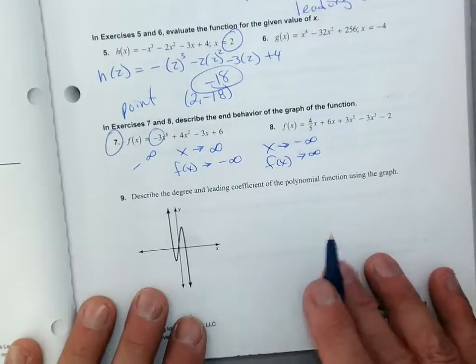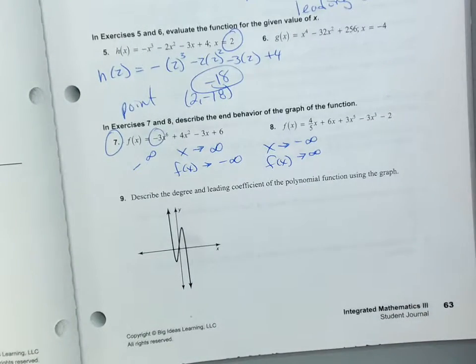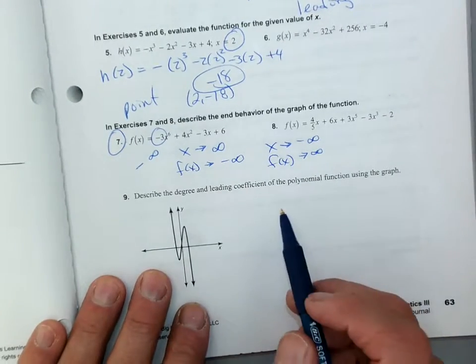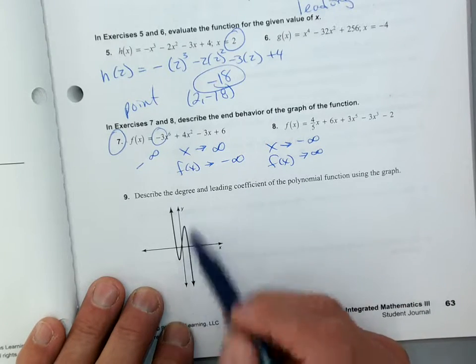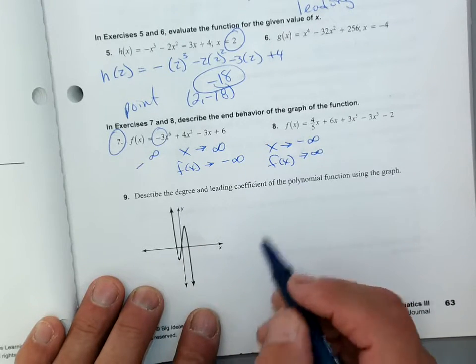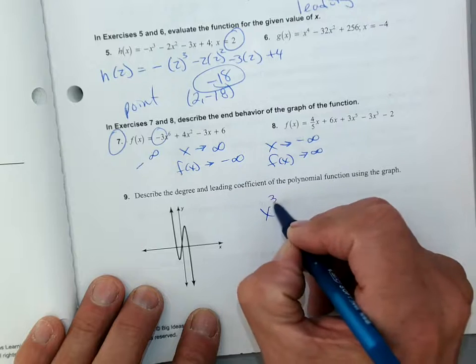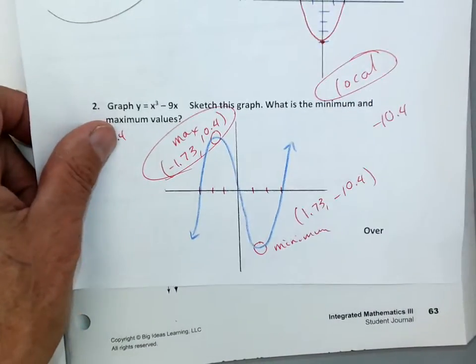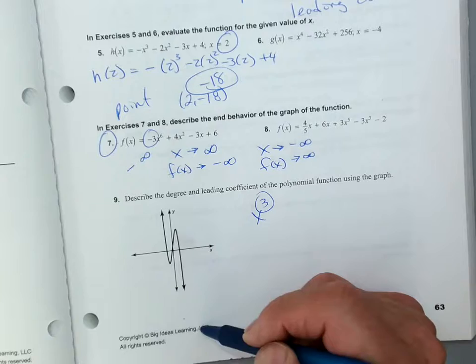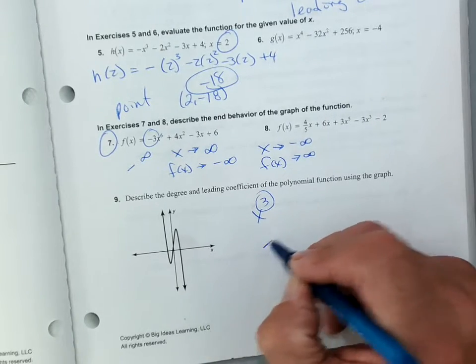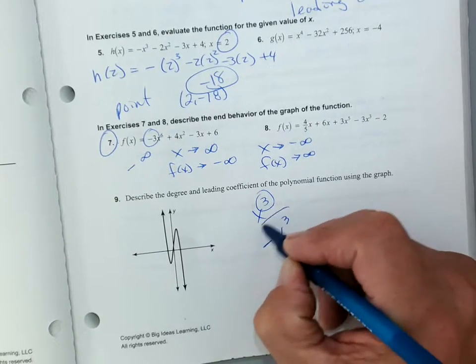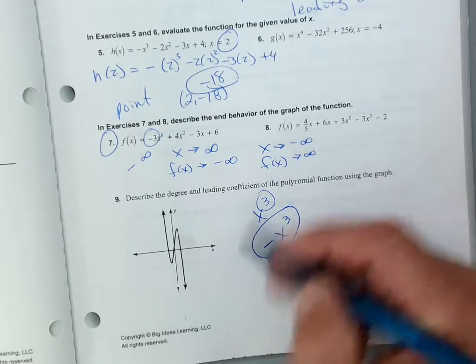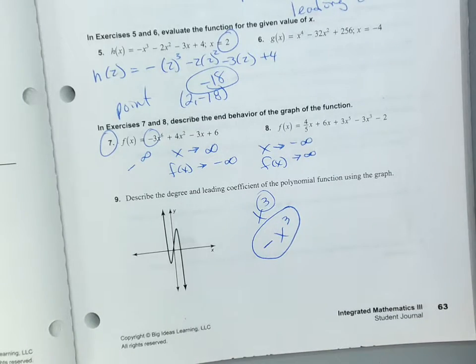Number 9. We don't even have an equation, but what do you know? Do you know what kind of graph this would be? Just a guess. It's an x cubed. How do I know it's an x cubed? Sure looks a lot like that one there, doesn't it? Except it's going downhill. So this is a negative x cubed, because it's going downhill at the end, right?